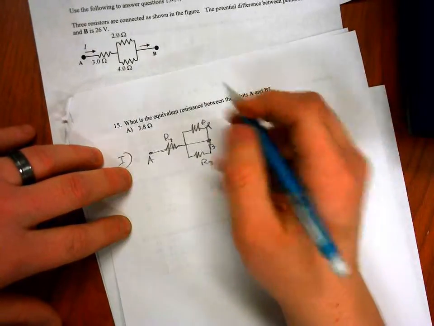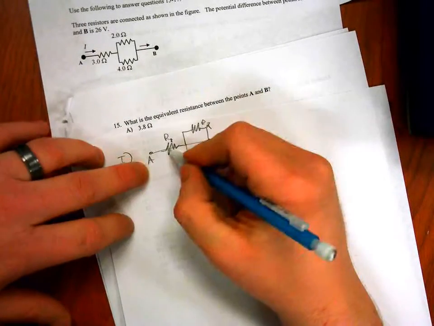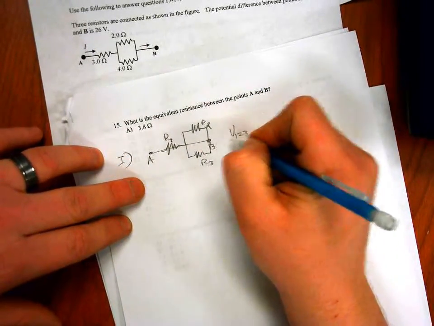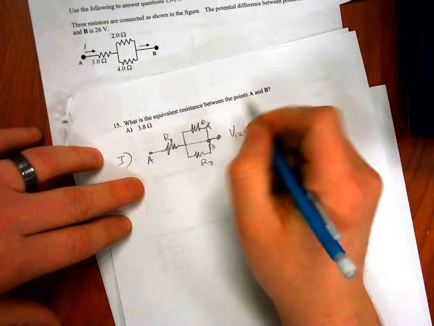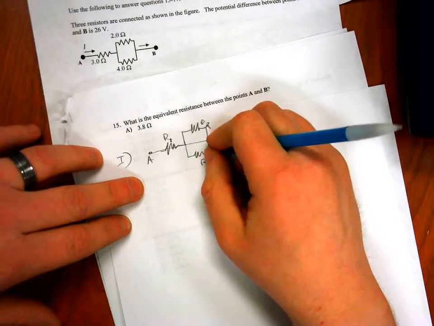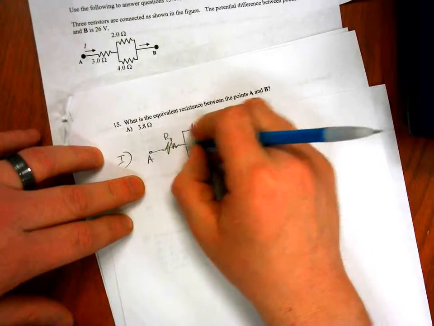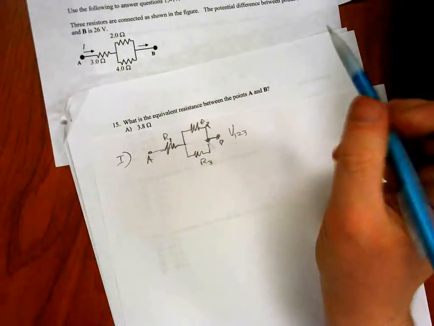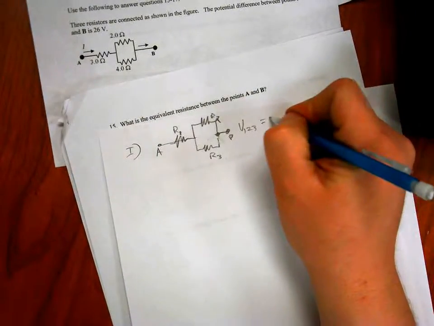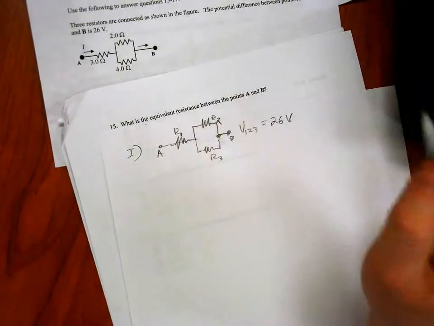And we know the voltage across 1, 2, 3. Actually, I'll bring point B out a little more. And there's no line in between here, so I should erase that. So the voltage across all of those is 26 volts.